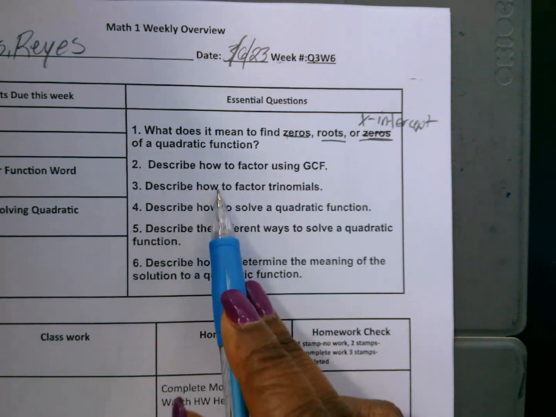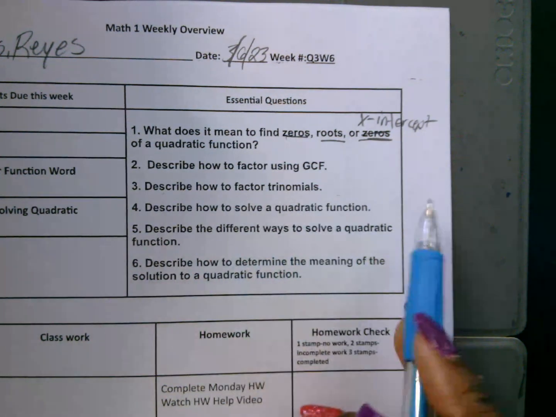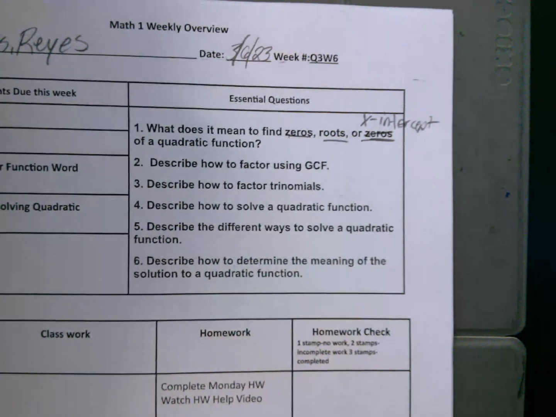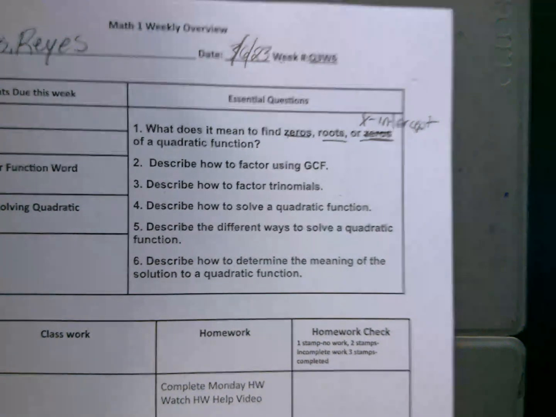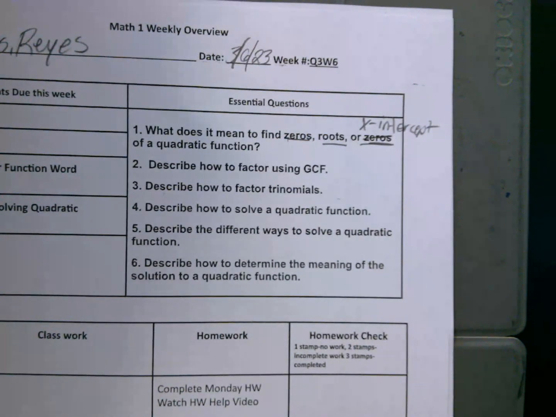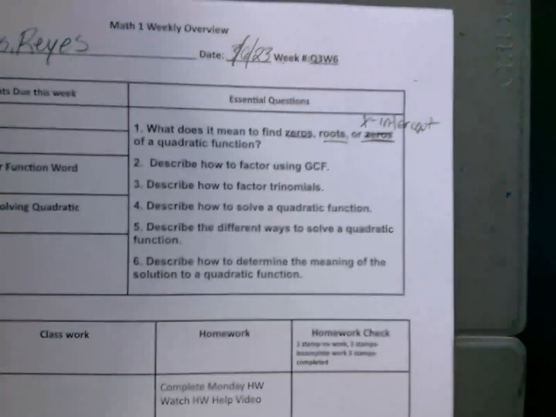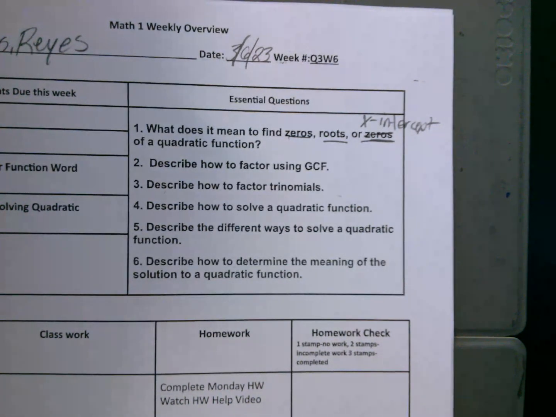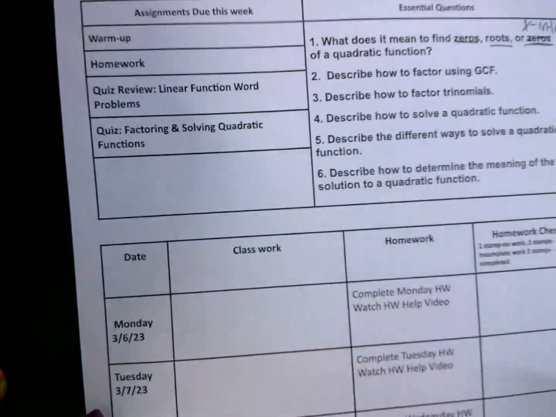All right. Describe how to factor trinomials. You're gonna have to factor trinomials where a is equal to 1, where a is not equal to 1. Describe how to solve a quadratic function, and describe the different ways to solve a quadratic function, because there are going to be different ways to do that. You can do it in the calculator, and you're going to do that by factoring. You're going to find either one of them are not that hard at all. And then determine the meaning of the solution for a quadratic function, all of which we're just going to talk about this week.